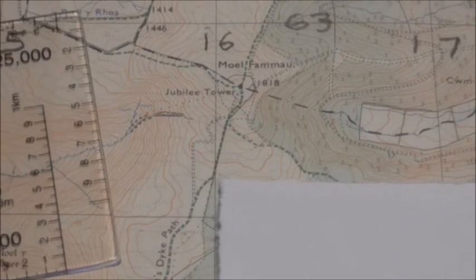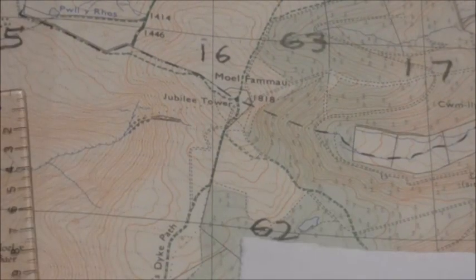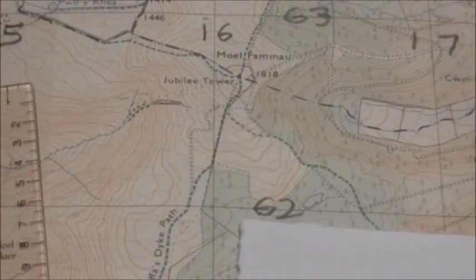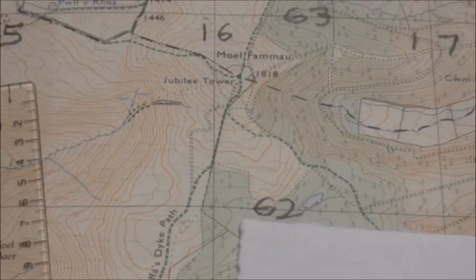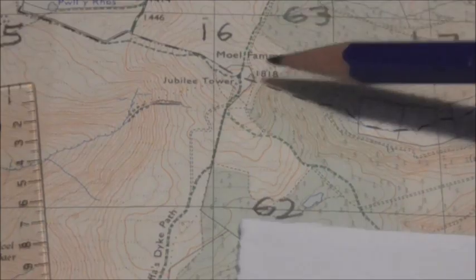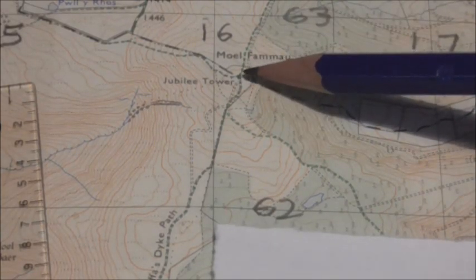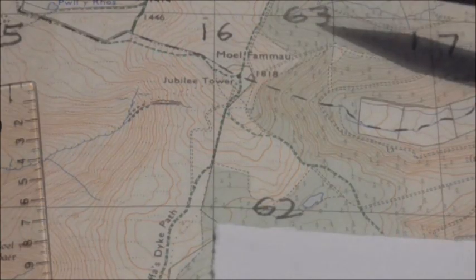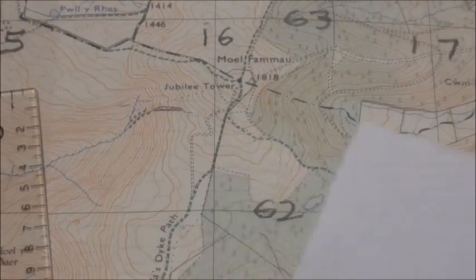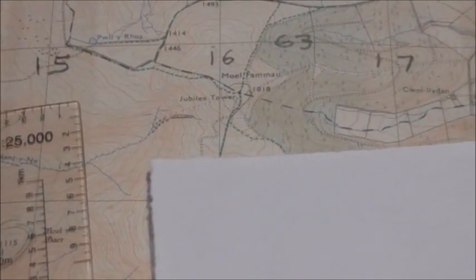Okay, in this video I'm going to show you how to take a map grid reference. Now, a map grid reference is a specific point, a location on a map. And in this instance I'm going to take the grid reference of, as you can see there, the Mall of Amai, the Jubilee Tower, which is located there. Okay, so get yourself a bit of paper, get yourself a pencil, let's just zoom out a fraction.